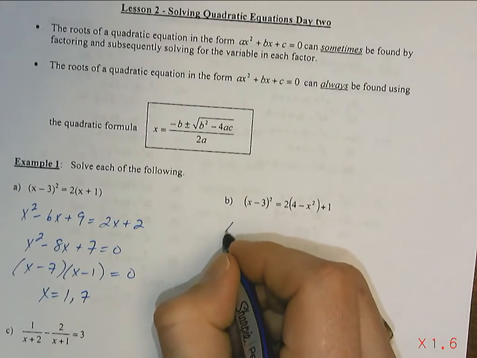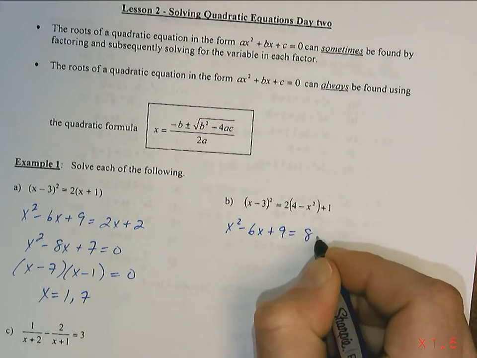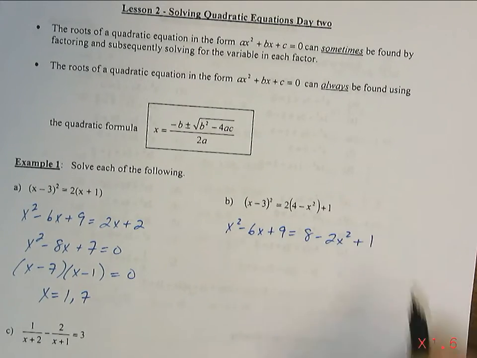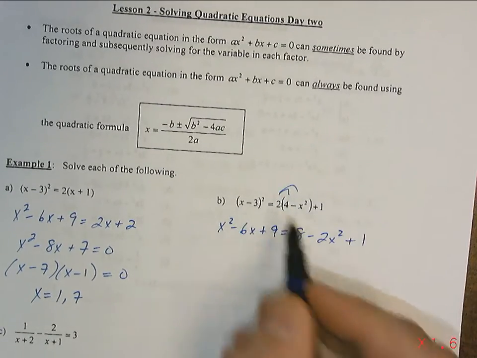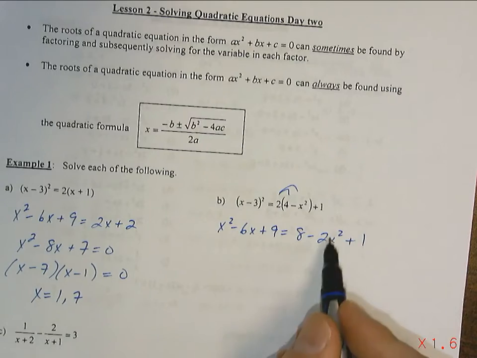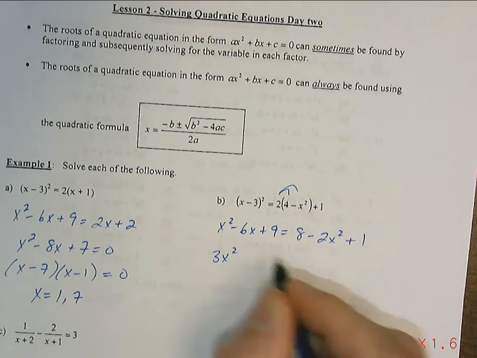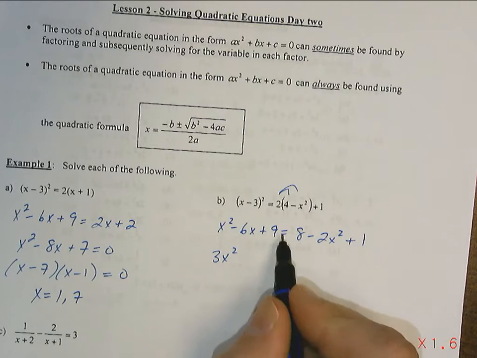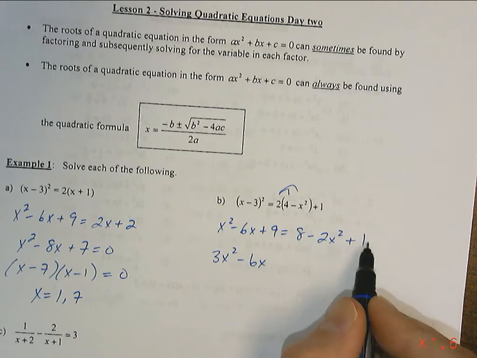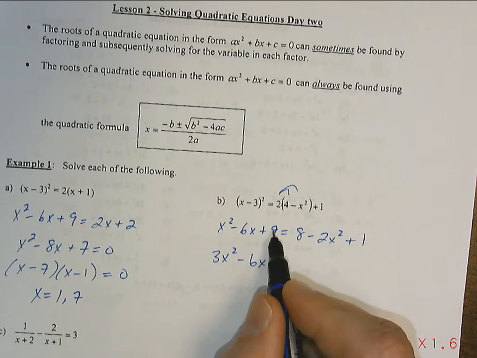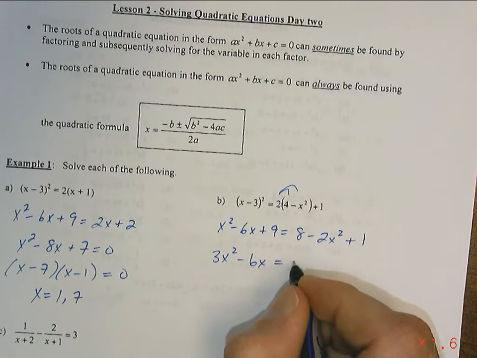So this is going to be x squared minus 6x plus 9 equals 8 minus 2x squared plus 1. Okay, so I'm just simply expanding this, and I expanded that. I'm going to want to bring this over to this side, so it's going to be 2x squared plus another x squared is 3x squared. I've got 6x. I don't have any other x's, so it's going to be minus 6x. I've got 9. I've got 8. The 8 and the 1 is 9, so it's going to come over as negative 9. So positive 9, take away 9 is no more 9's.